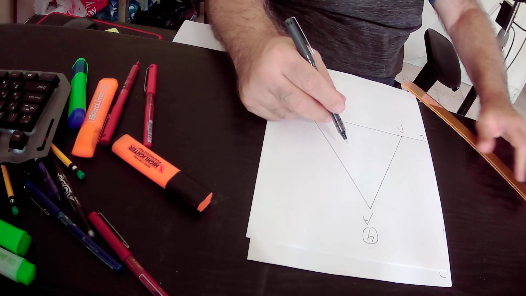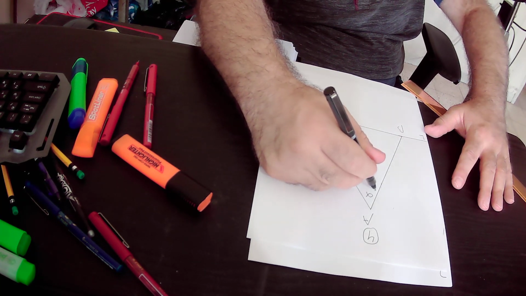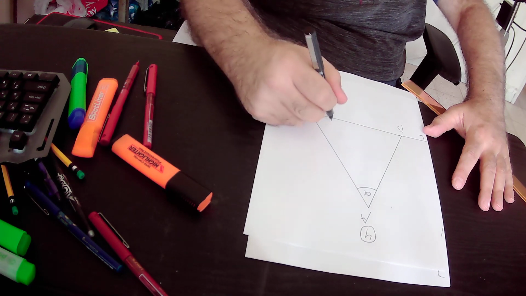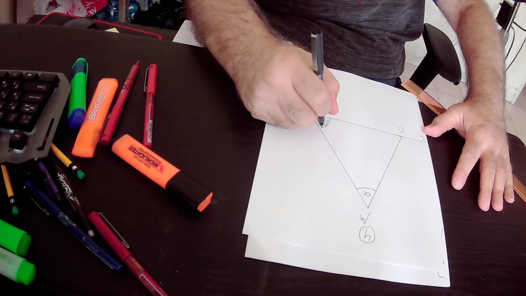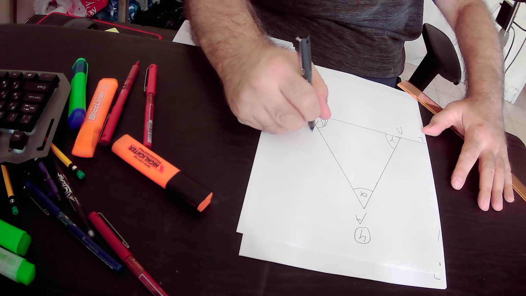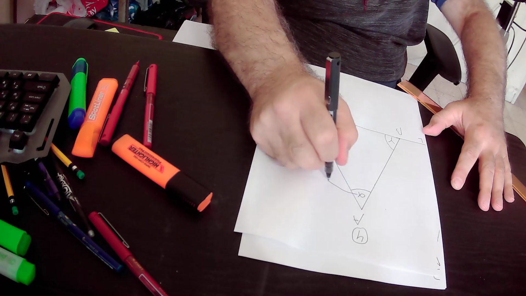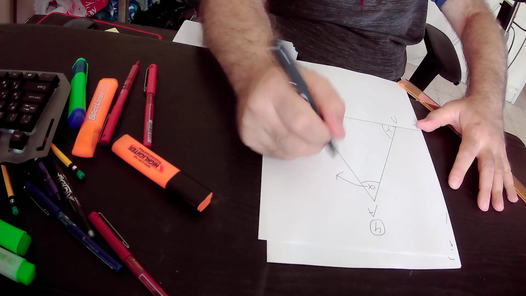So this triangle ABC has three interior angles: angle alpha, angle beta, and angle gamma are defined as interior angles. They are interior angles because they are located inside the triangle ABC.